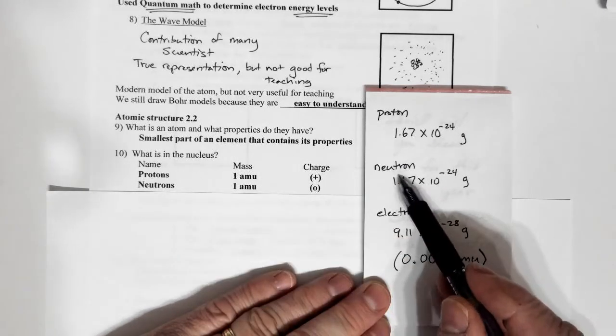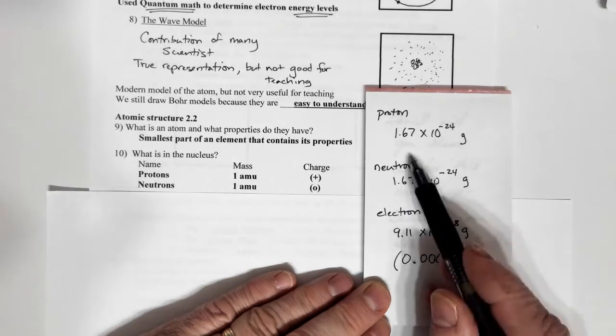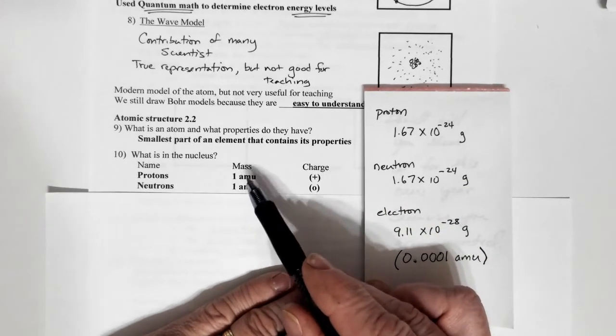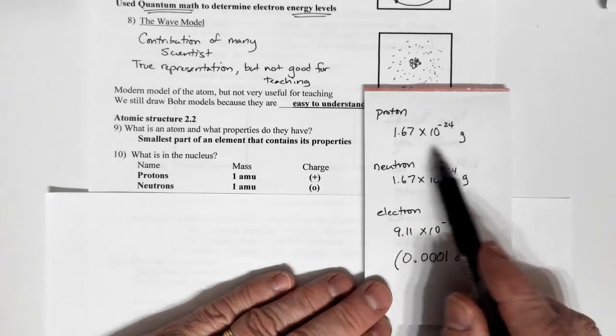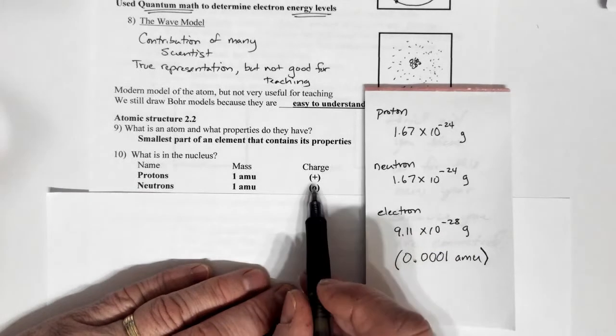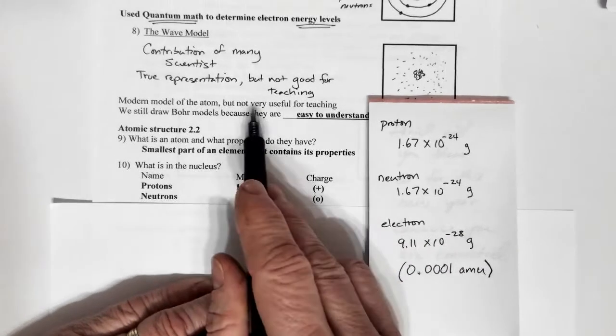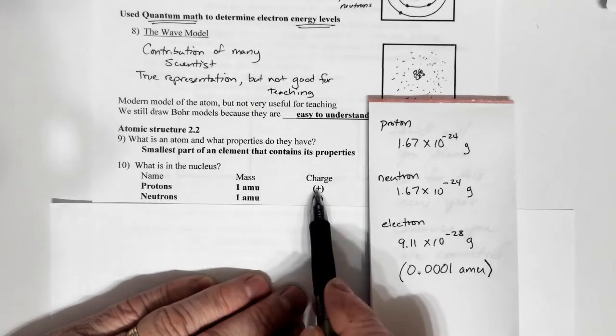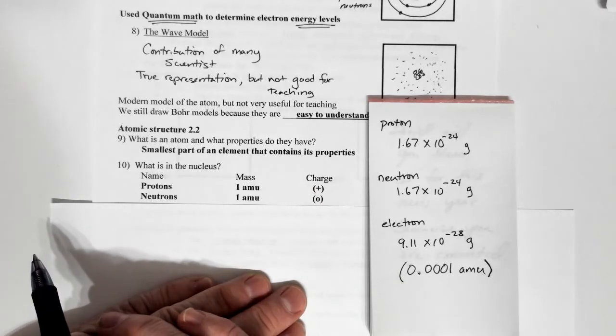We've also discovered that a neutron has the exact same weight, so it also has a mass of 1 AMU. We're going to be using these numbers and not their original gram weight. Now, as scientists tried to figure out the atom, they discovered that the proton has a positive charge, which was deflecting the alpha particles in Rutherford's gold foil experiment.